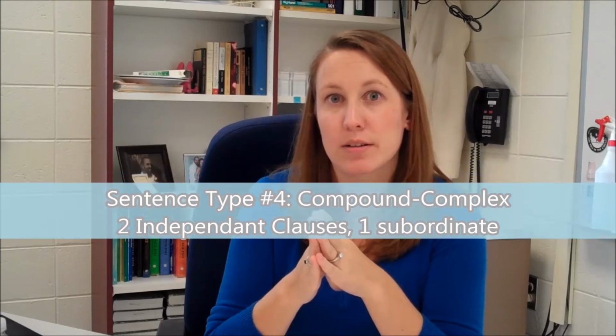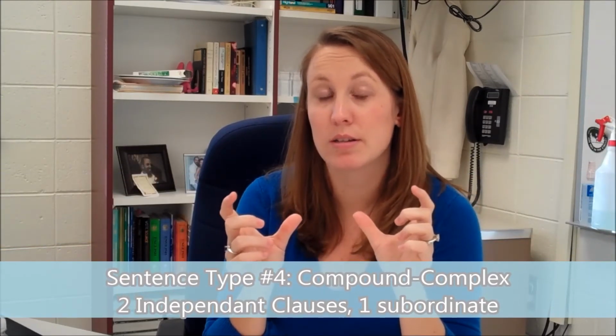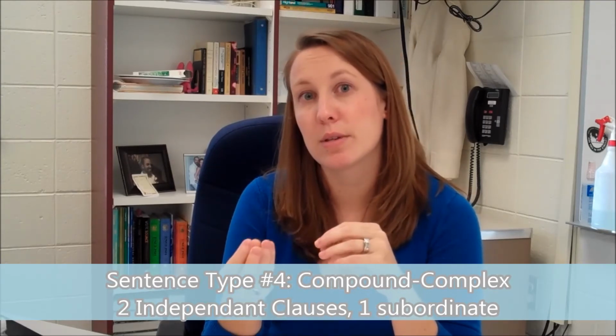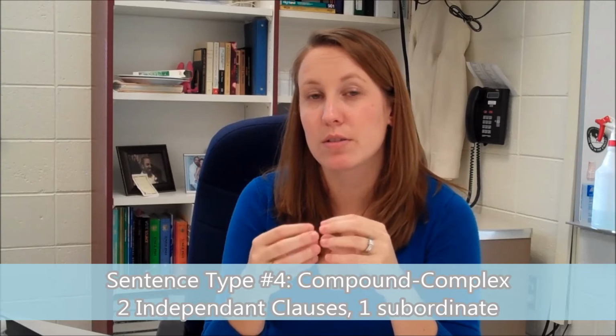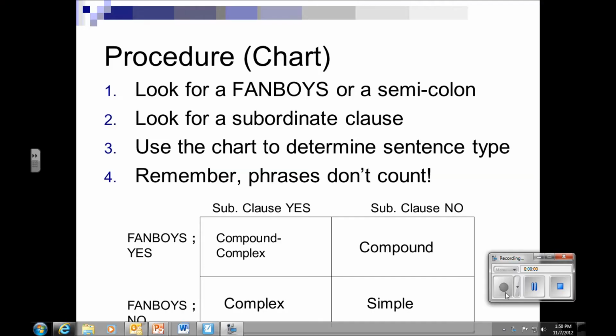The last type of sentence structure is compound complex. That means it has both the elements of a compound sentence, 2 independent clauses joined by a fanboy or semicolon, and the element of a complex sentence, a subordinate clause. So a compound complex sentence has 2 independent clauses and at least 1 subordinate clause. Now I have a fancy procedure that'll help you figure out how to identify the sentence structure. I want us to take a look at that first, and then we'll look at some examples together, okay?